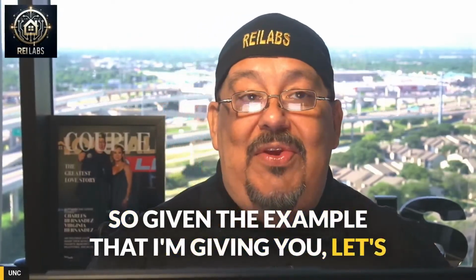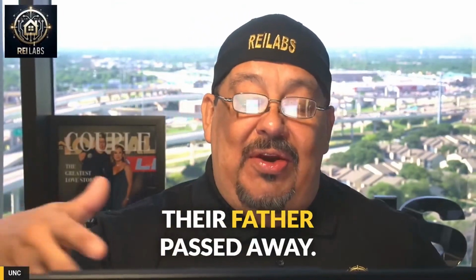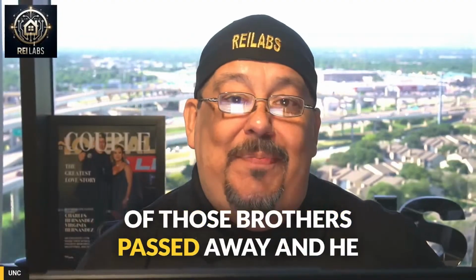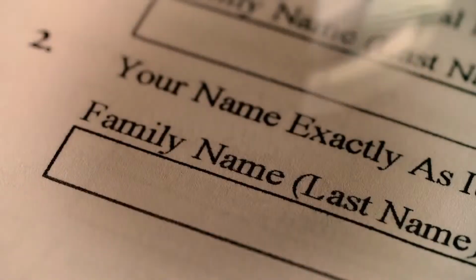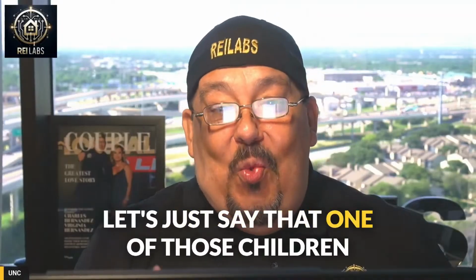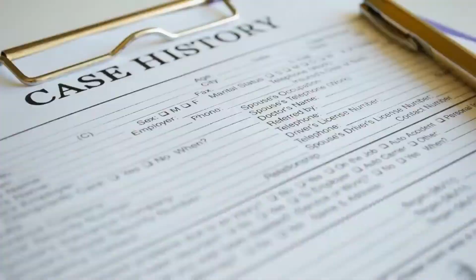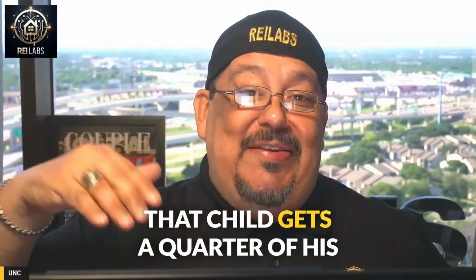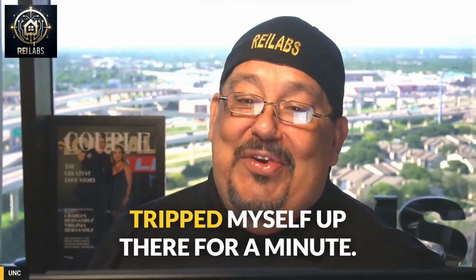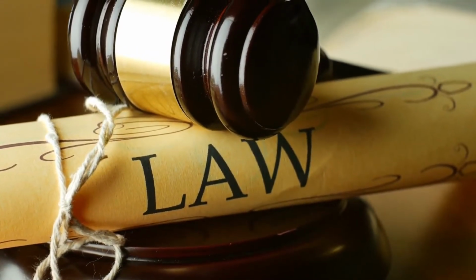So given the example that I'm giving you, let's just say you have four heirs that were direct descendants of their father. Their father passed away, he has 4 sons, and so they all get a quarter. But in the same example, let's say one of those brothers passed away and he left 4 children. Those 4 children get a quarter of his quarter. And let's make this a little bit more complicated. Let's say that one of those children passed away and had 4 children. That means they get a quarter of their father's quarter of the quarter, and then it goes back up the line. That child gets a quarter of his father's quarter. So it can get very complicated. Even now, as I'm explaining it, I kind of trip myself up for a minute, because it's easy to get confused.